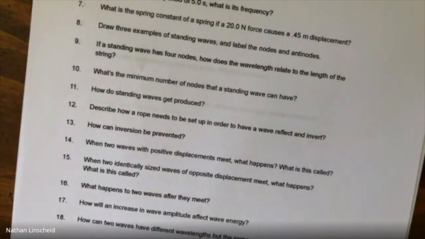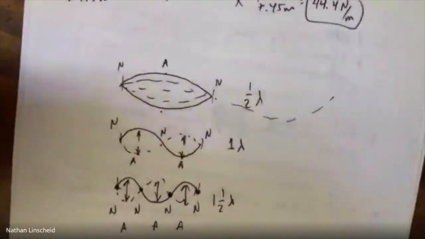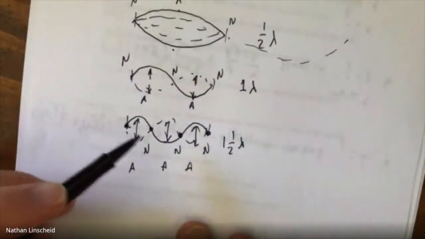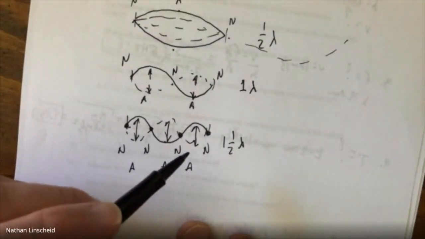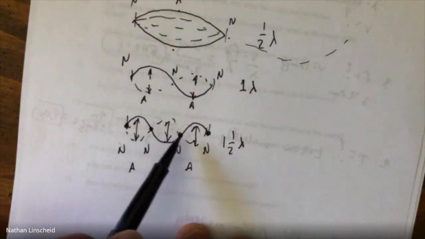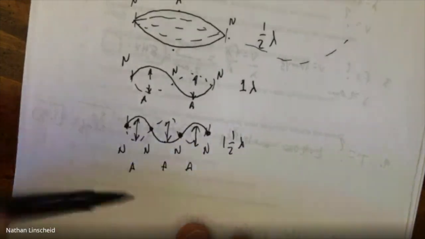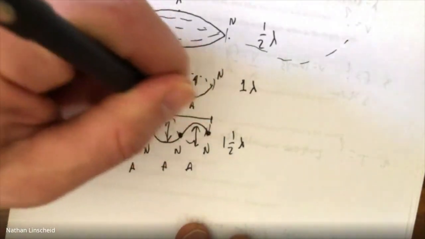Number 9, if a standing wave has 4 nodes, how does the wavelength relate to the length of the string? All right, well, let's take a look at this. 4 nodes. This is the one that has 4 nodes. How does the wavelength relate to the length of the string? Well, I can fit 1.5 wavelengths into the length of that string.